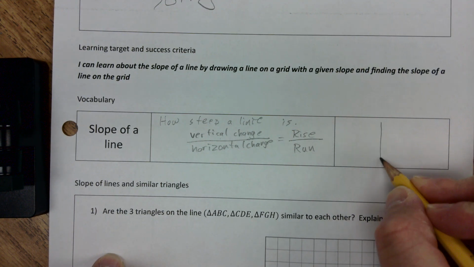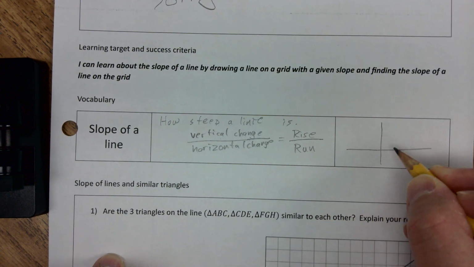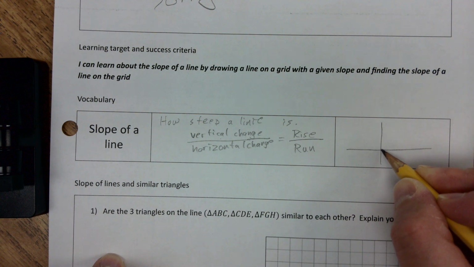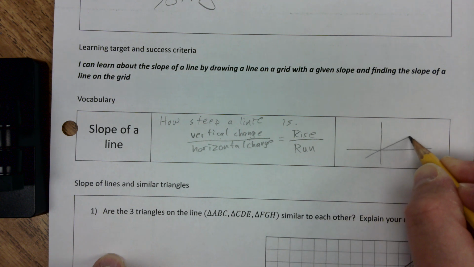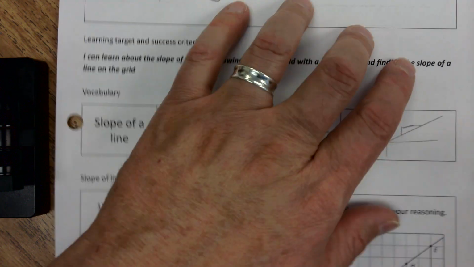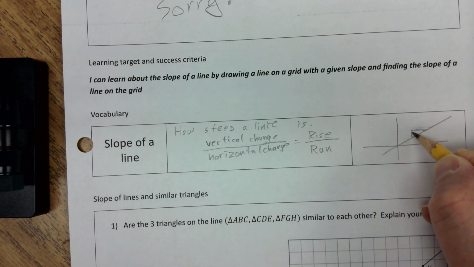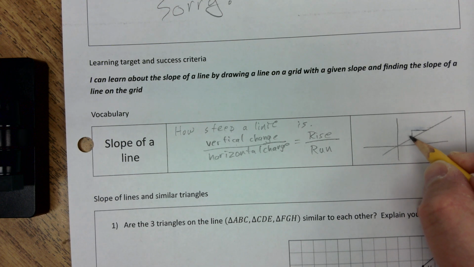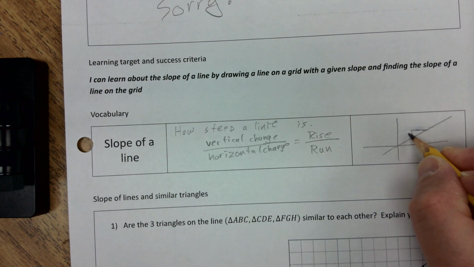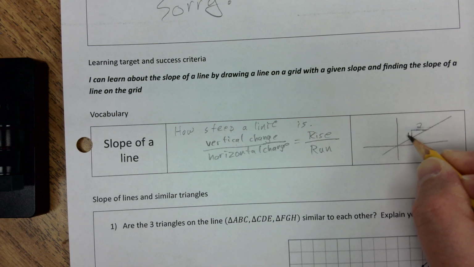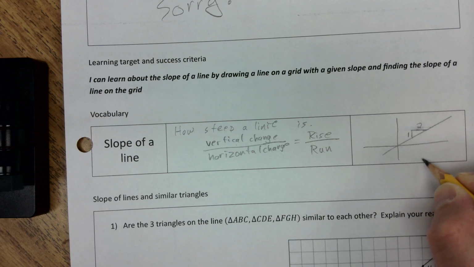If I have a grid right here, and I have a line that's going something like this, you can draw a triangle on your line. That's not a great right triangle. You want to draw a right triangle on your line. You can either do it above if it's a positive line, or below if it's a negative line. And it would maybe be something like 1 over 2, so that's your vertical change this way, and your horizontal change this way, so your slope is going to equal 1/2.